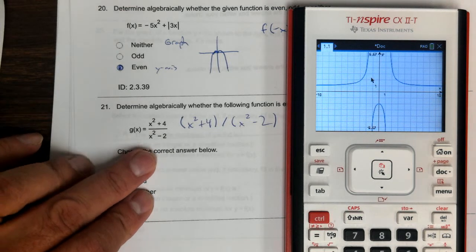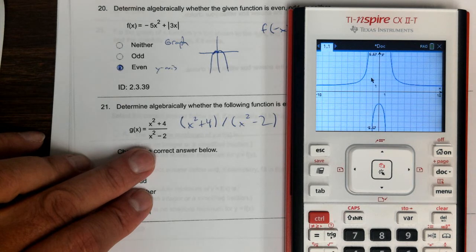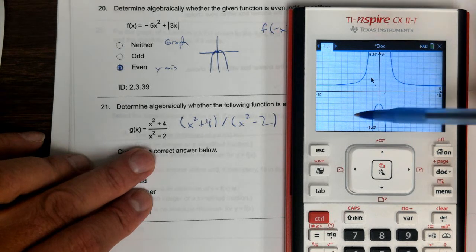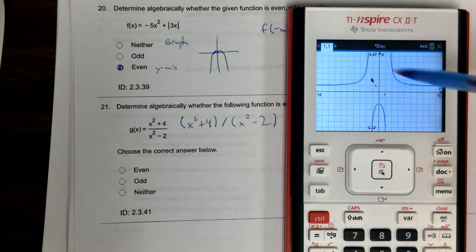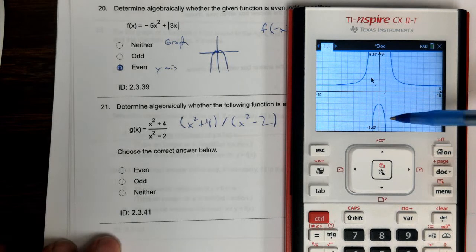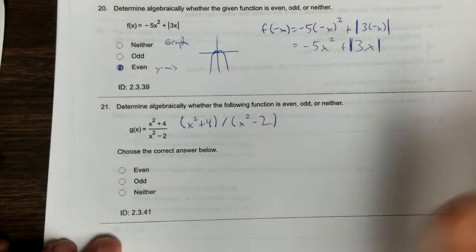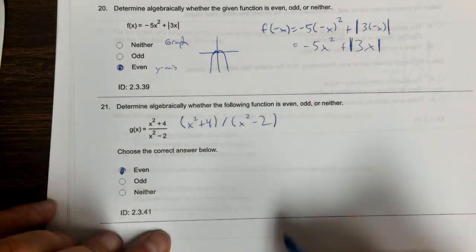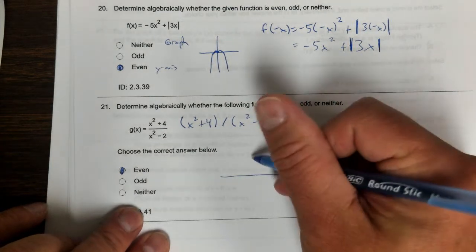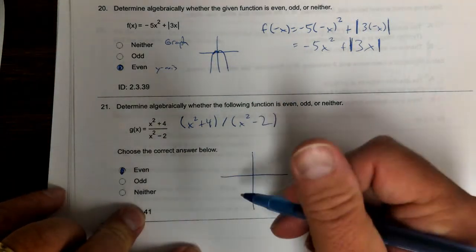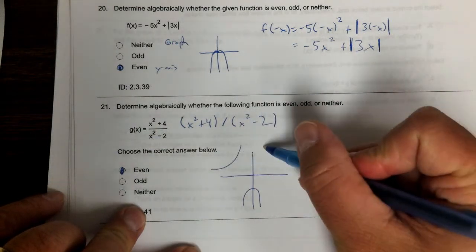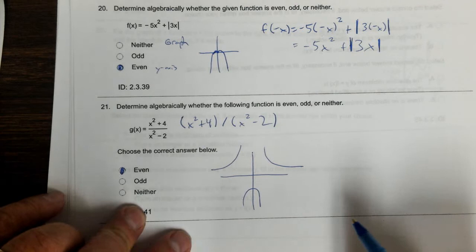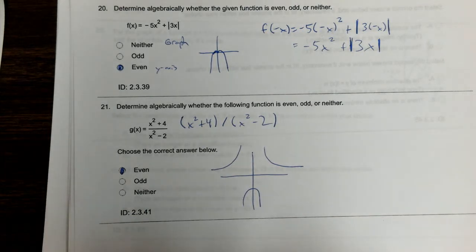Okay, so this one, when I look at it, it's not symmetric diagonally, but it is to the y-axis, and so this would be even. So what's happening in general is it's going like that, and then it's going like that, and that. It's not to scale, but that's basically what it's doing.